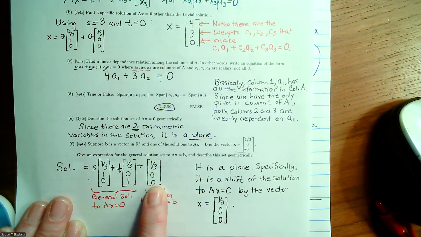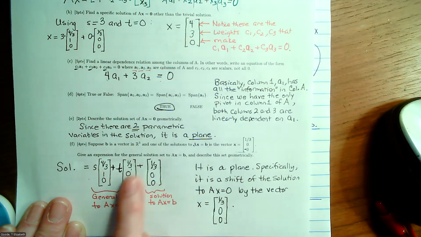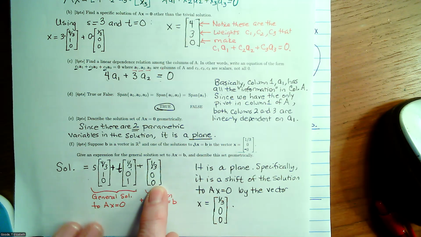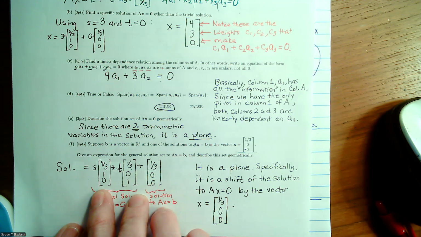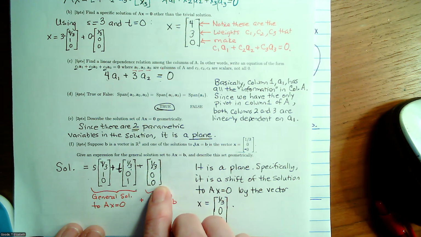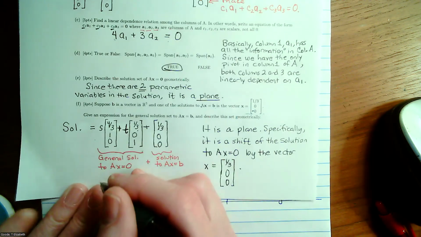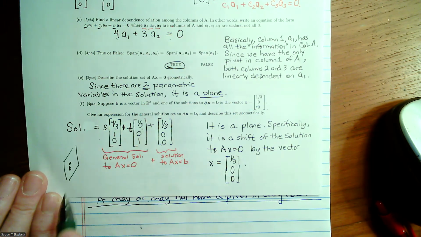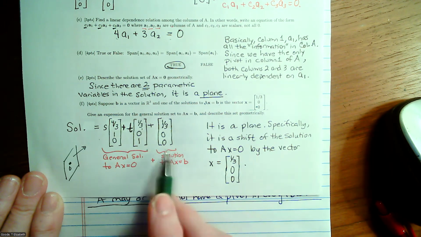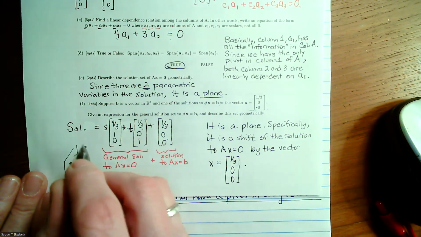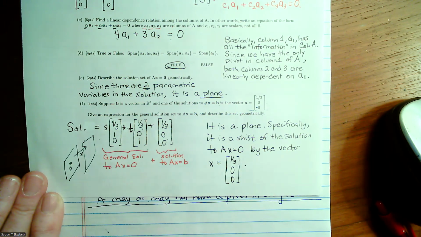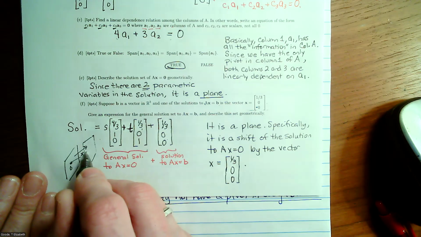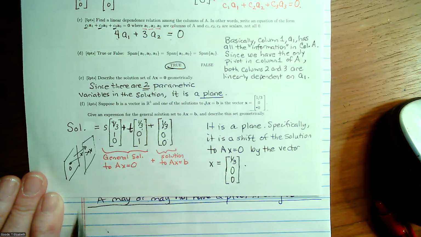Now, this is one of them, but it's one of them plus anything in this entire plane. So we're shifting this plane by this. It's a shift, remember? If this is 0, here's the planar solution to AX equals 0. Just shift it through space by this vector X. And then you get the plane that's the solution to AX equal B. 0 would map to X.